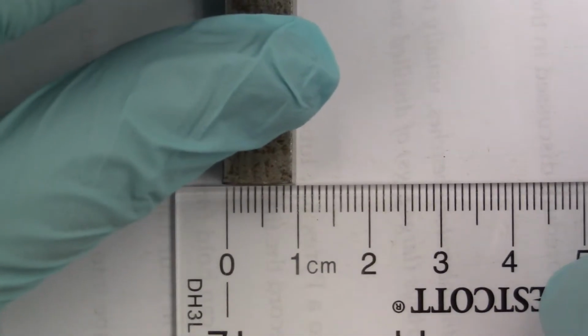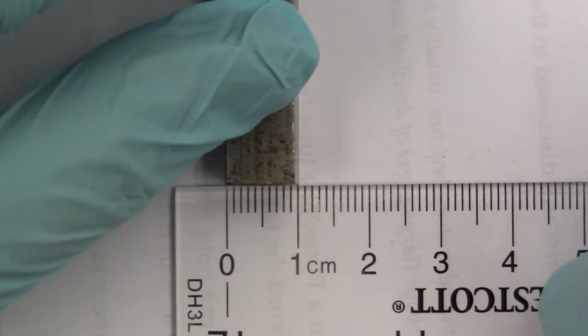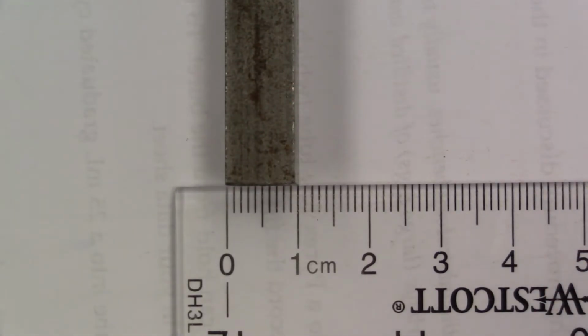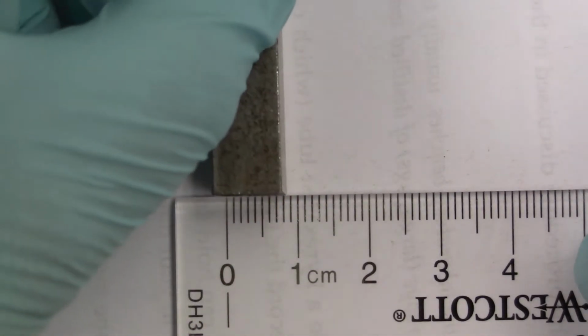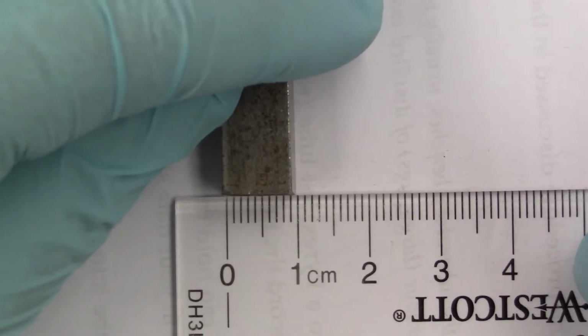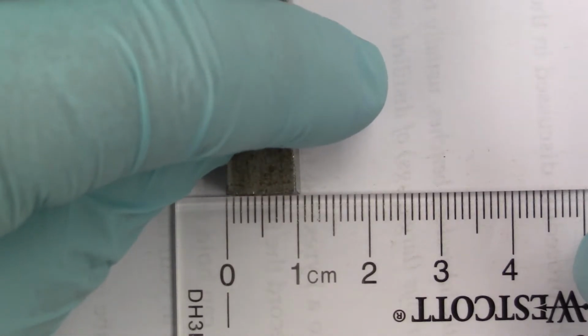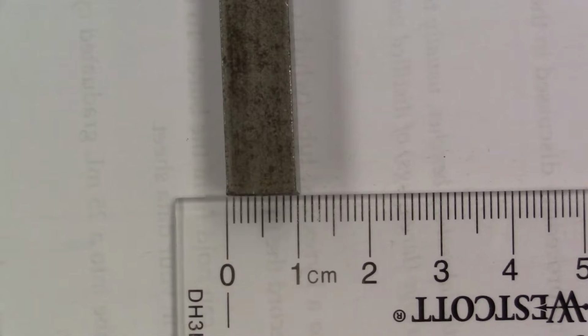Let's push it around this way now. Let's see if we can get the width. So this would be the width. I think that's fairly simple to read right now. And we'll just flip it over to get the height. A little bit more. There we go. And there's the height. Go ahead and read these measurements off yourself. Write them in the data sheet in your workbook and calculate the volume.